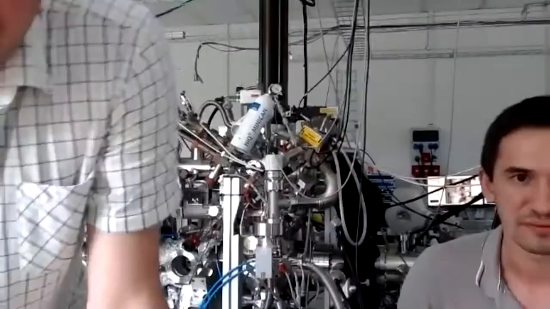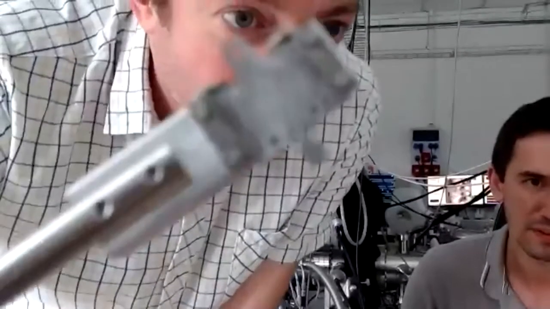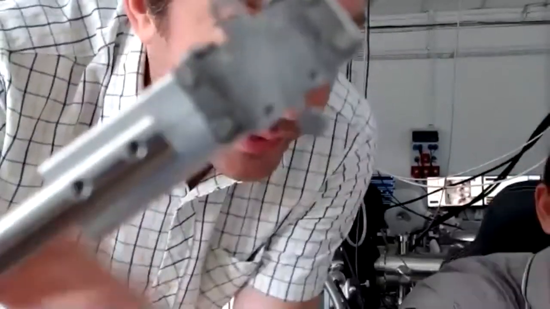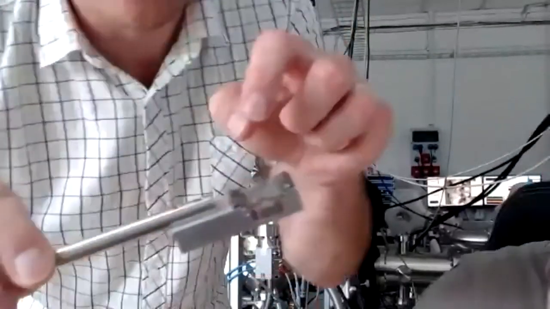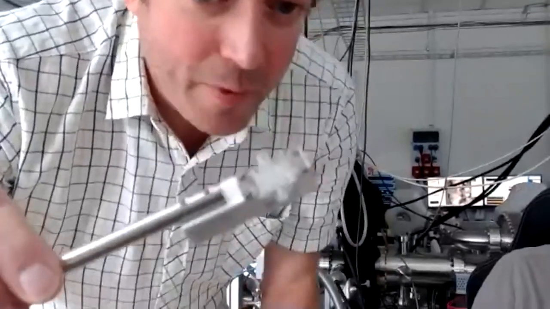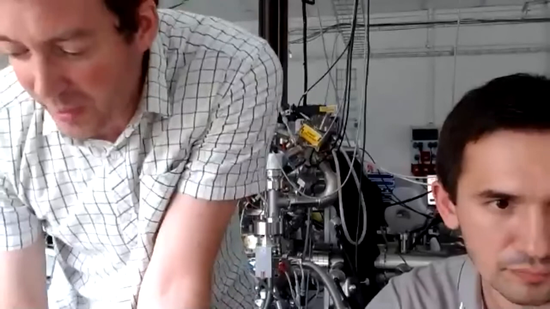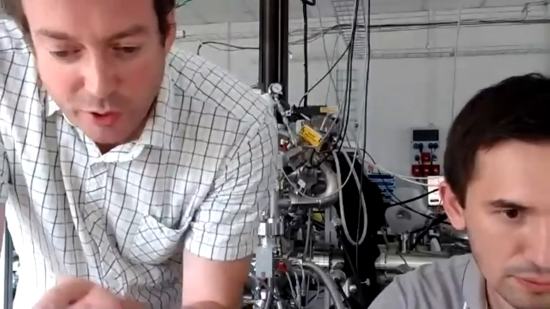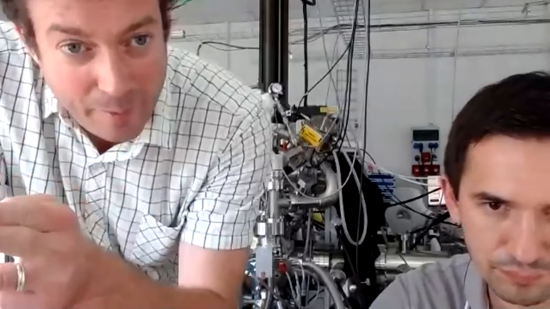Just to technically show you, here's a sample holder we usually use. It's a standard from SPECS. You can see those 4 holes, where a piece of metal with holes as well can be screwed on, and you can put a sample on that. Or, as Misha mentioned, if the sample has a non-standard size, we can use stainless steel foil, cut stripes of the desired shape and size, and spot weld them directly on the stainless steel of the stage.